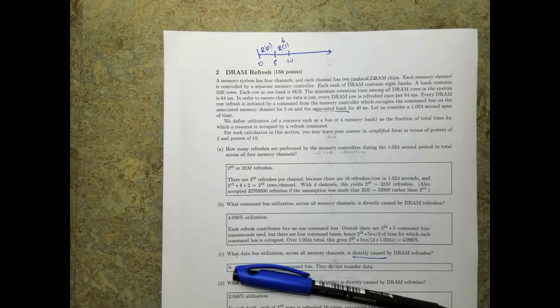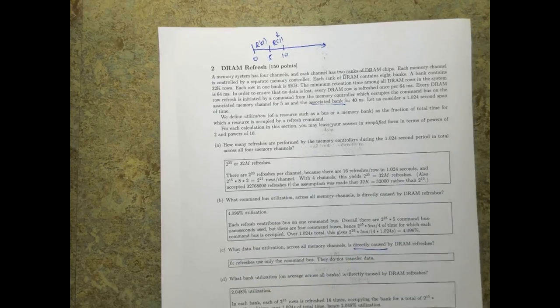Any other questions regarding this one, or any other question in homework 1, maybe?